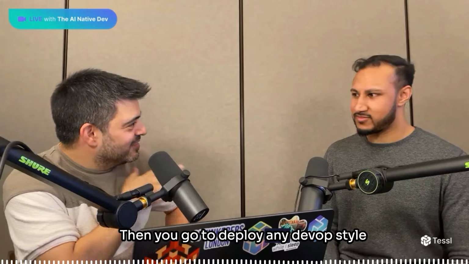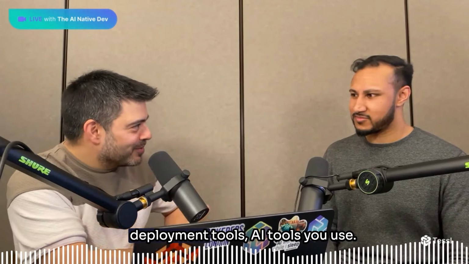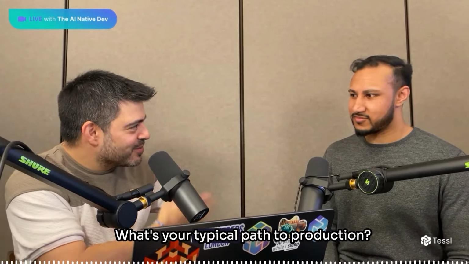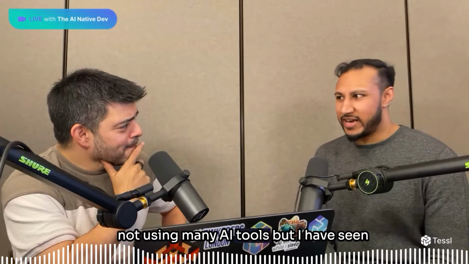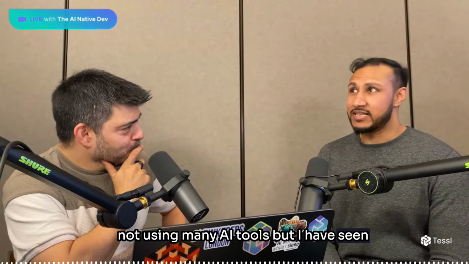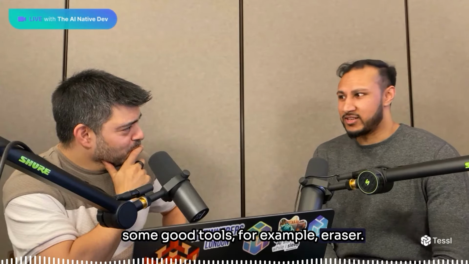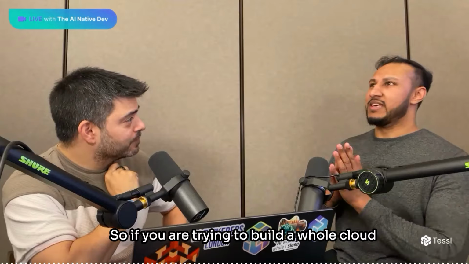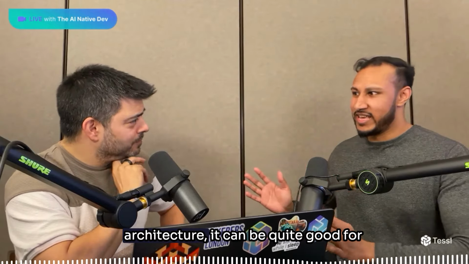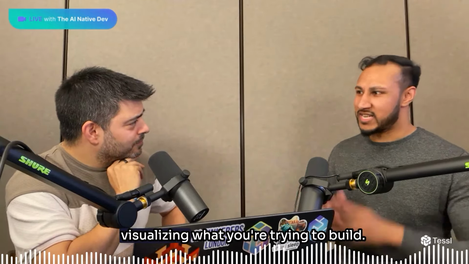Okay, cool. Then you go to deploy. Any DevOps style deployment tools, AI tools you use? What's your typical path to production? In my deployment at the moment, I'm not using many AI tools, but I have seen some good tools, for example, Eraser.io, which is quite good for diagramming. So if you are trying to build a whole cloud architecture, it can be quite good for visualizing what you're trying to build. Oh, interesting.